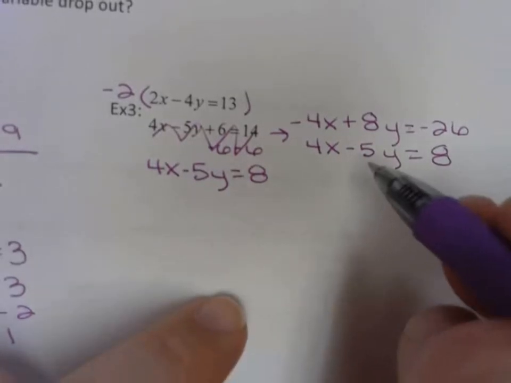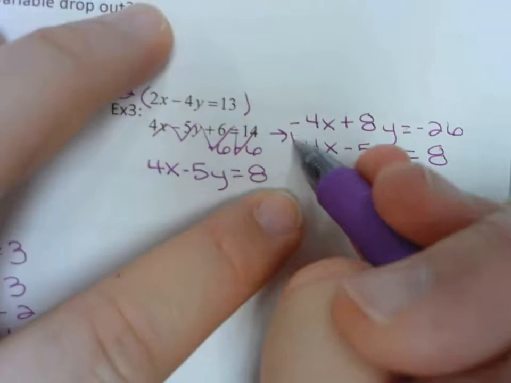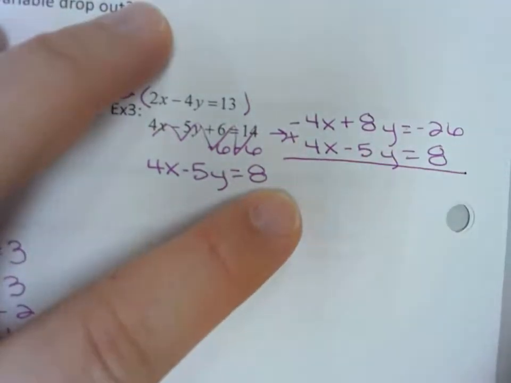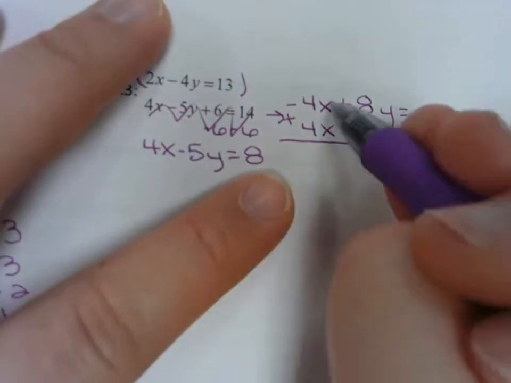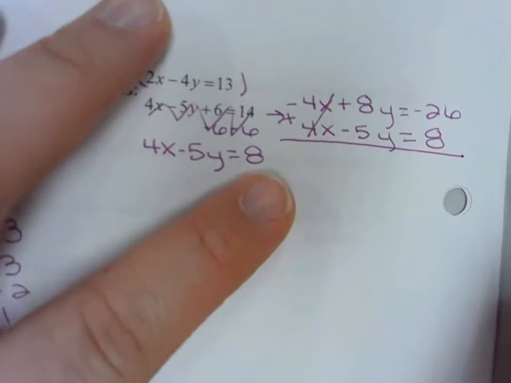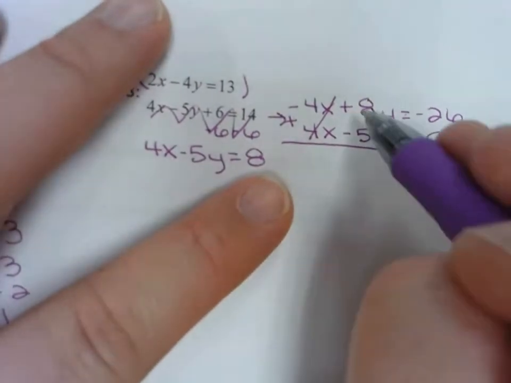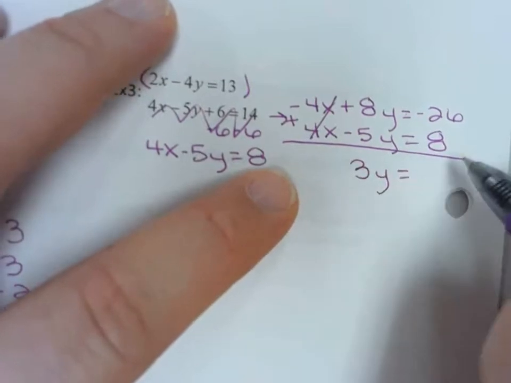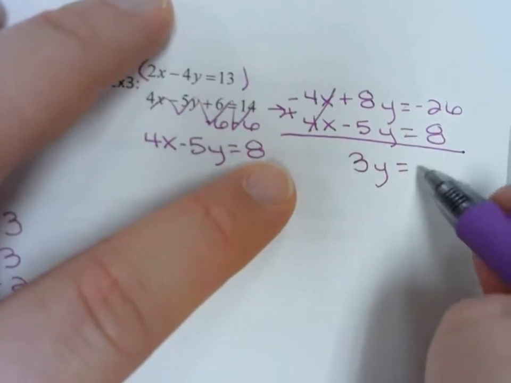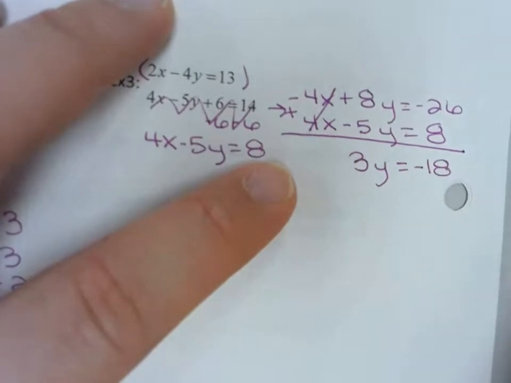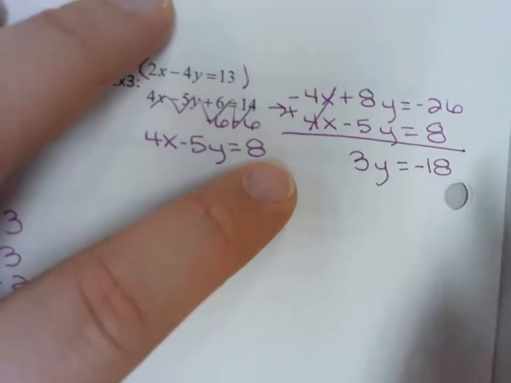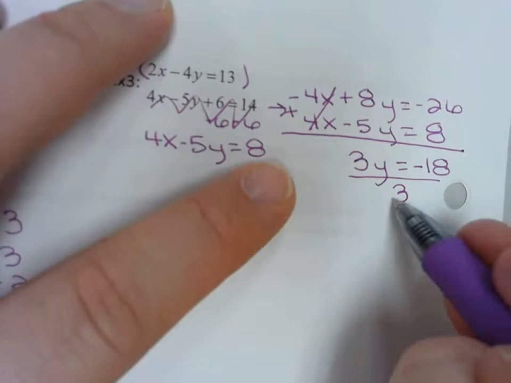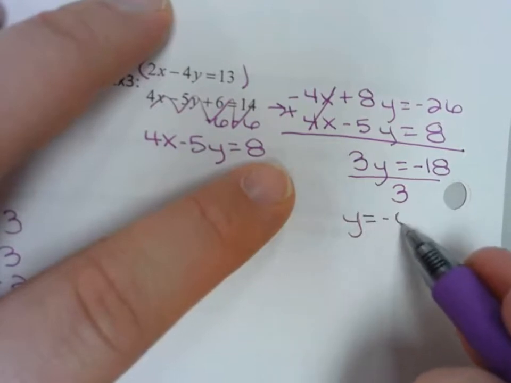Now I notice I have a negative 4x and a positive 4x, so if I add these two equations together, the x's will cancel. Negative 4 plus 4 is 0, so those are gone. 8 plus a negative 5 is positive 3y. And then negative 26 plus 8 is negative 18. Now I have a simple equation. Divide by 3, y is negative 6.